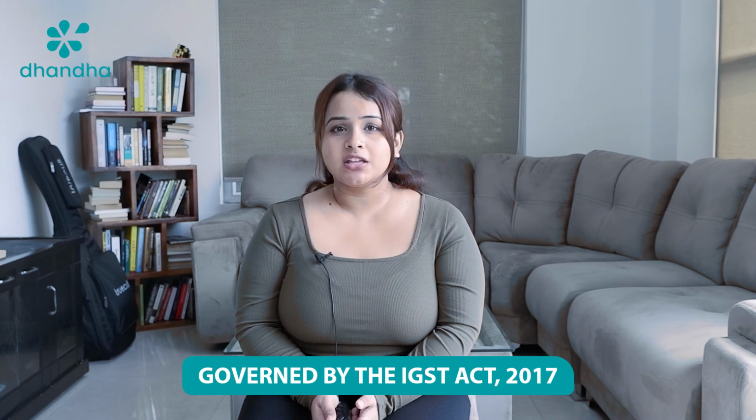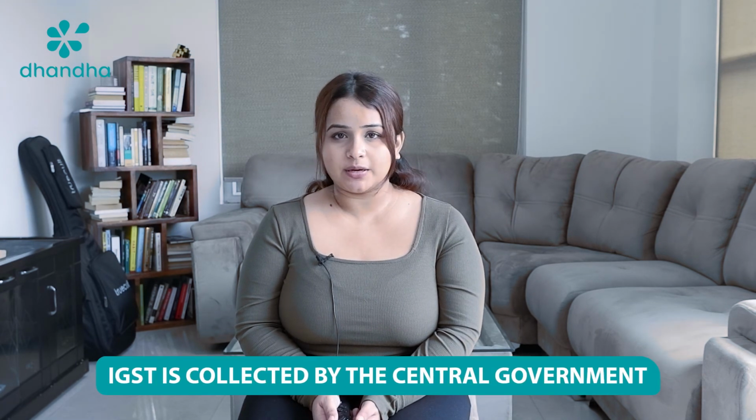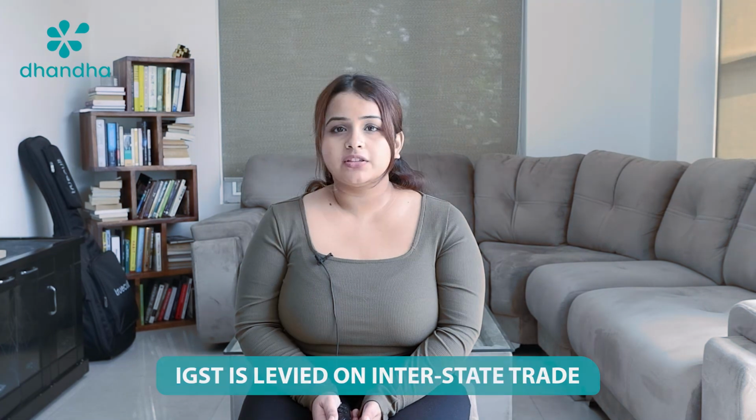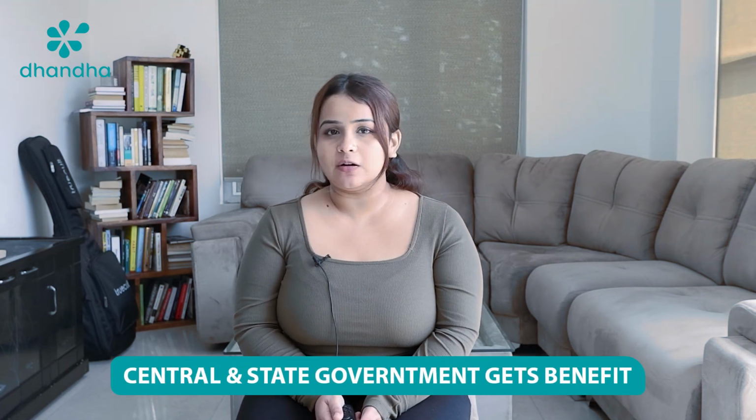The next one, IGST. IGST is Integrated Goods and Service Tax. It is governed by the IGST Act. The body responsible for collecting taxes is the central government. IGST is applicable on the transaction of an interstate trade. The authorities that benefit are the central government and the state government.